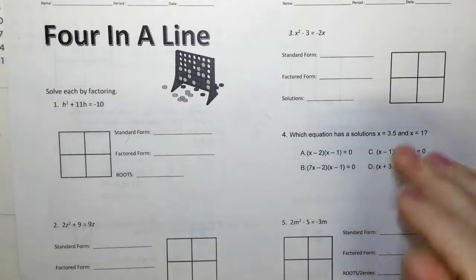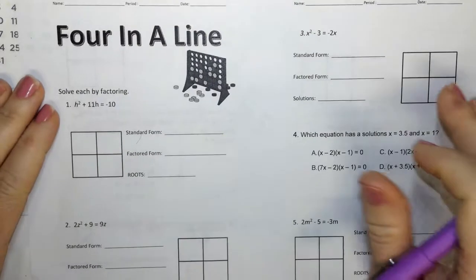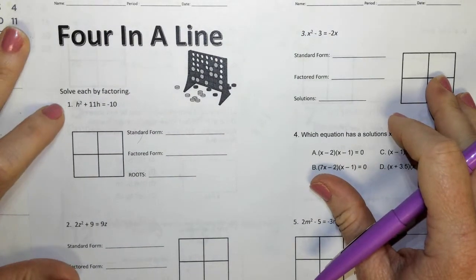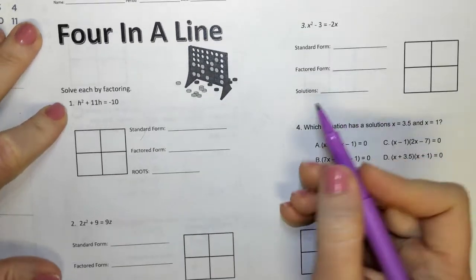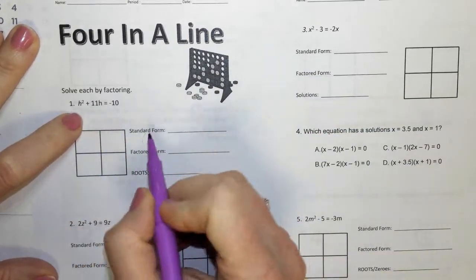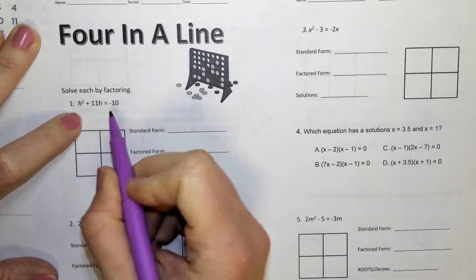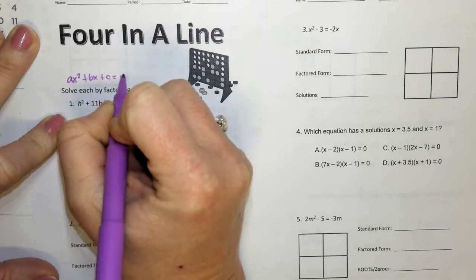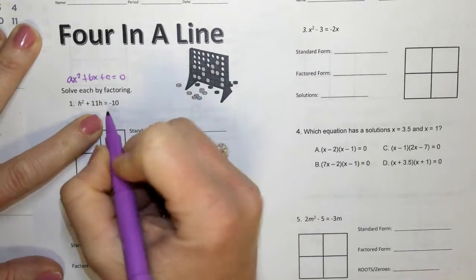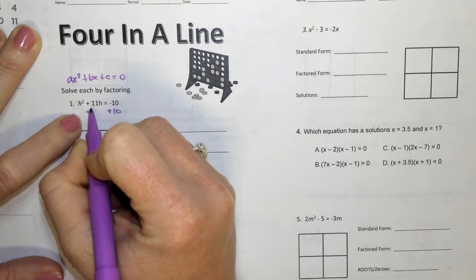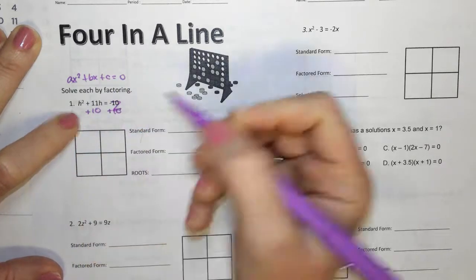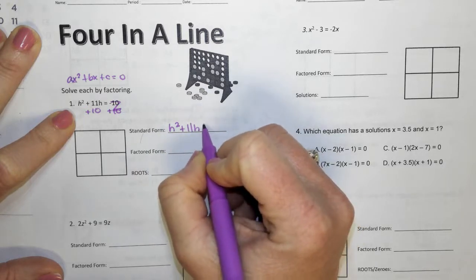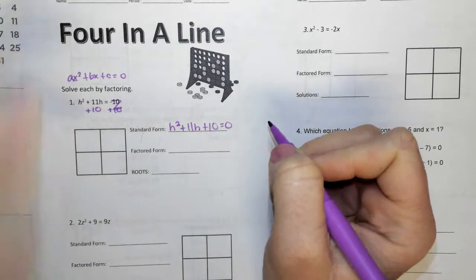Okay, so we are going to be working on the worksheet 4 in line, where we are going to factor our equations to find solutions. So for number 1, I first want to get my equation in standard form, where it's in the form of ax squared plus bx plus c equals 0. So in order to do that for the first one, I'm going to need to add 10 to both sides, so that zeroes out. So that leaves me with h squared plus 11h plus 10 equals 0.